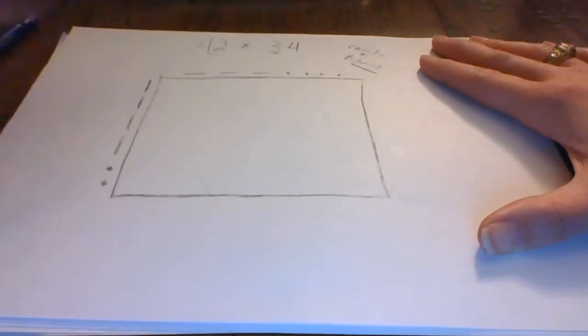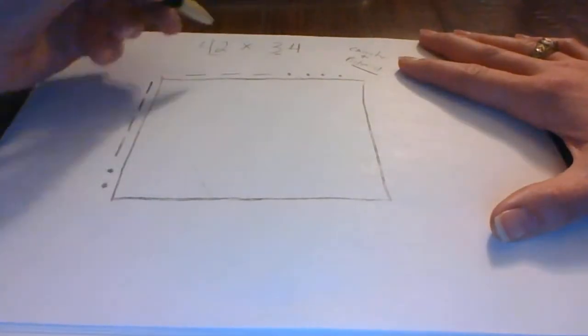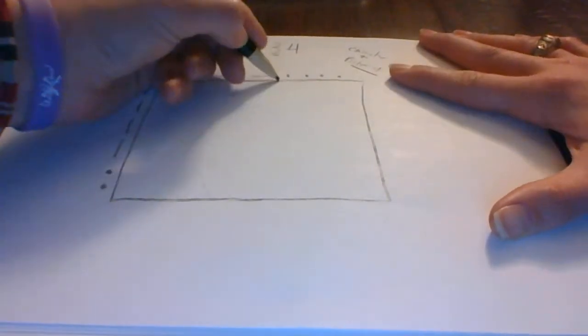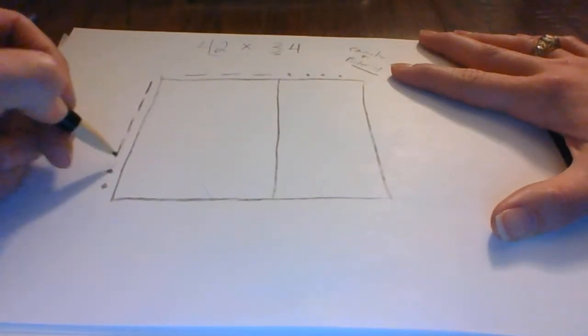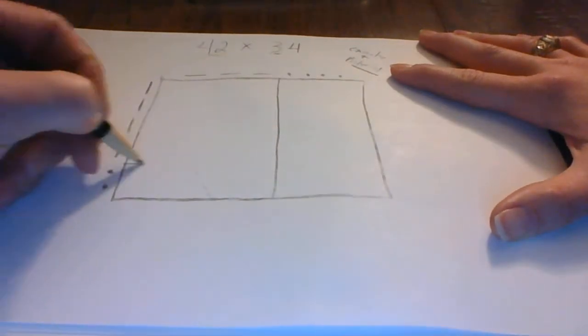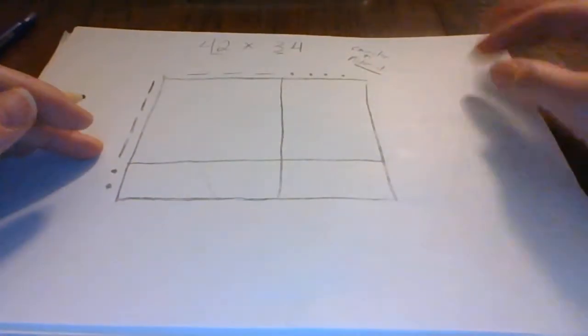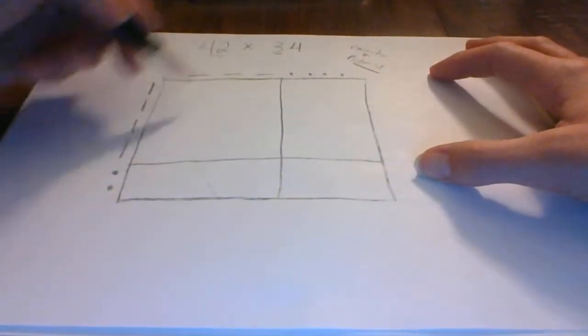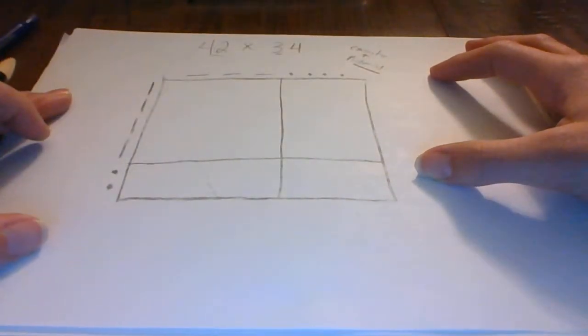Now, looking at this is when I like to break my box up into tens and ones. So right here, right after the tens place, I'm going to draw the line all the way down. And right here, right after these tens, I'm going to draw a line. And basically, I'm going to find the area of these spaces, and I'm going to add them all up together.